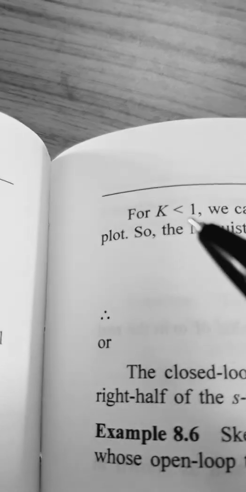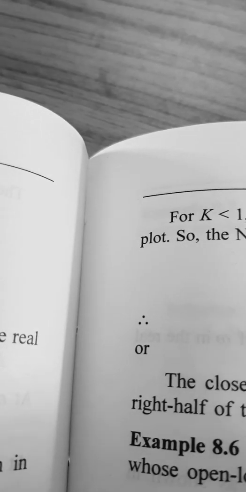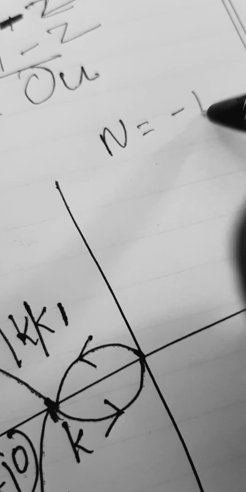Now for k less than 1, what happens? If k is less than 1, then minus 1 j0 is here, and the intersection is minus k, which is before this. So you can see that there is one clockwise rotation, so n is equal to minus 1.